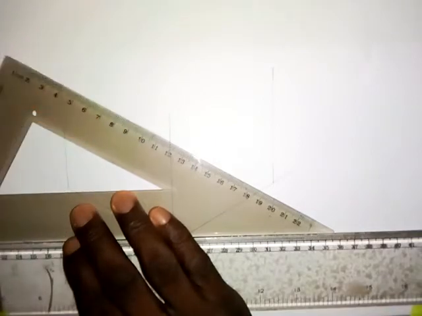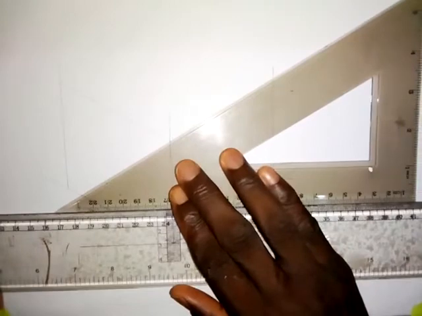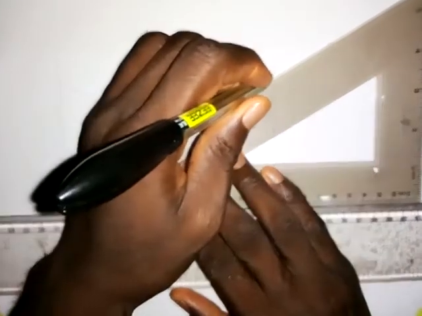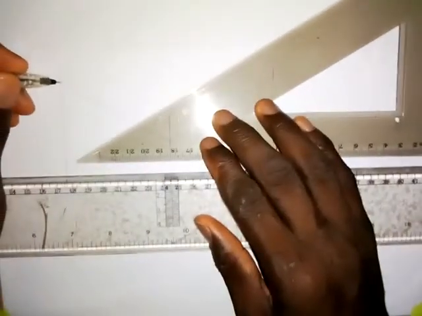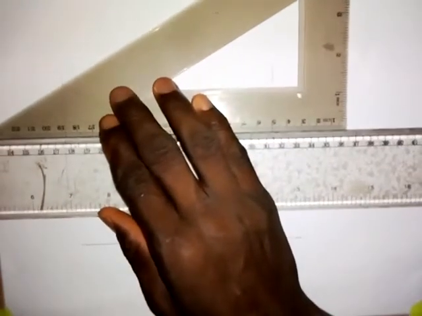This goes like this, and I'll turn my set square like this, so I can transfer this to this side. Then draw a line from this point.